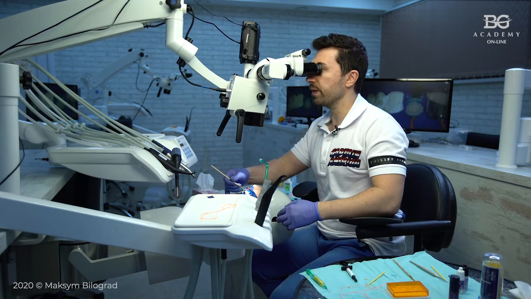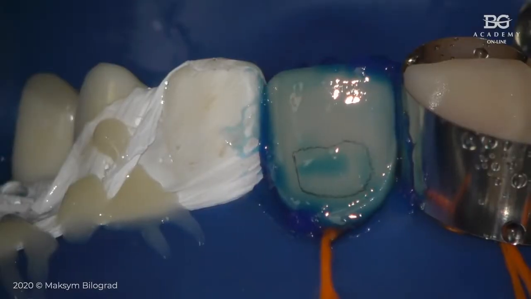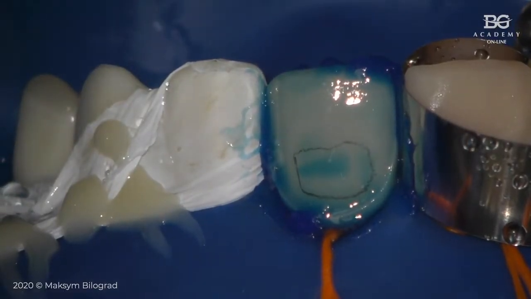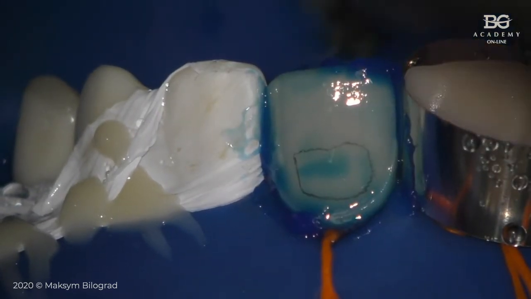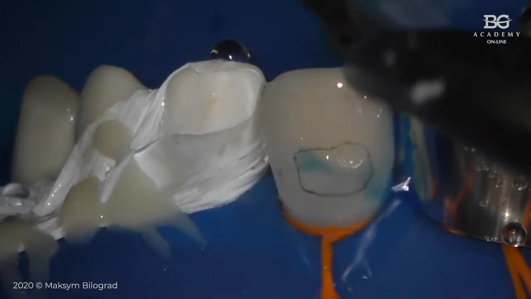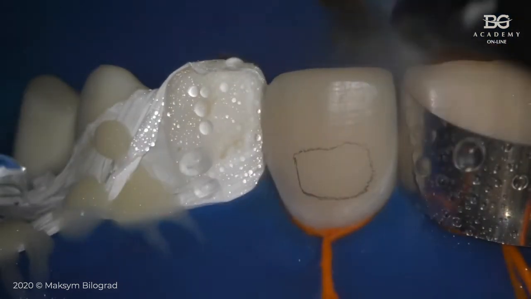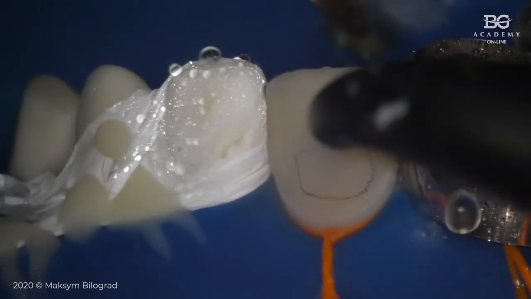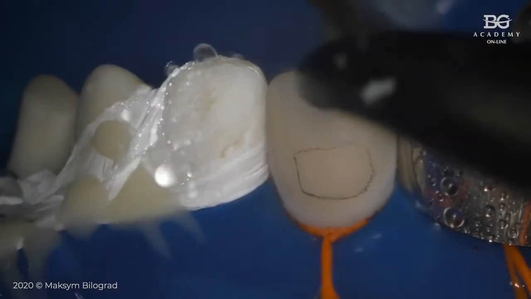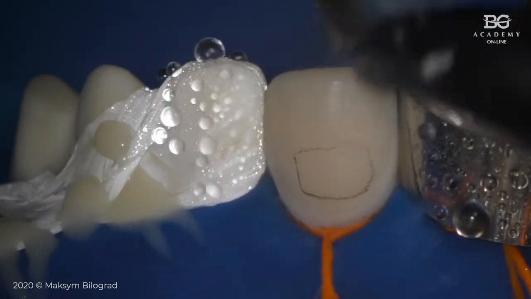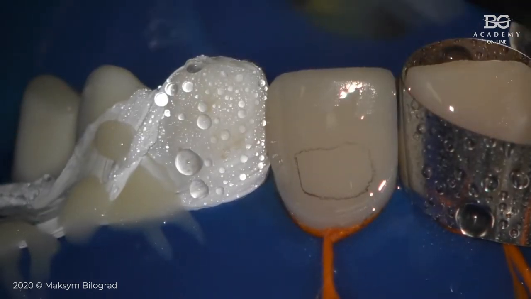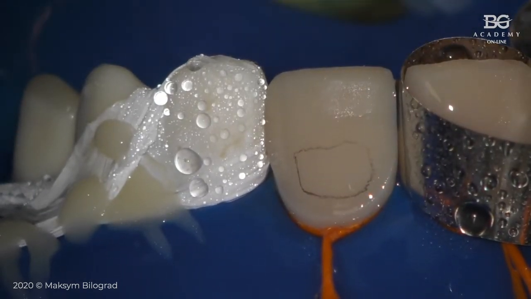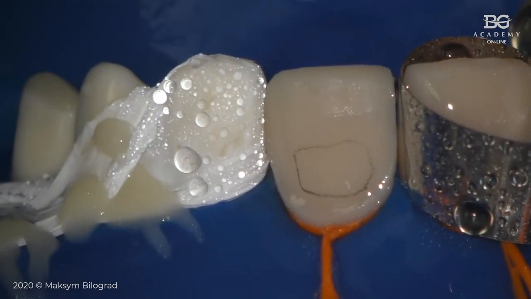Then look at what I will do. I will take my brush and I will spread etching gel to the surface of dentin. Then I count for 5 and then we rinse and dry. Okay, so let's pretend that we did it.